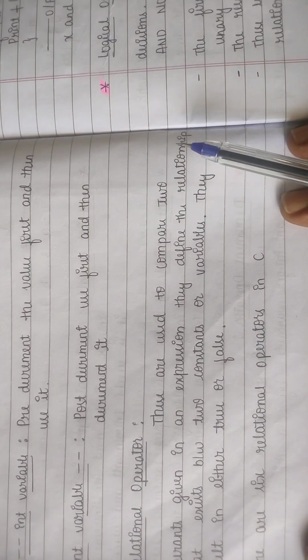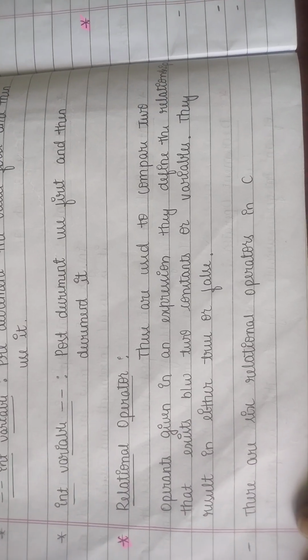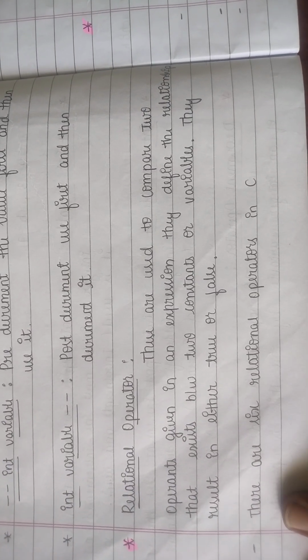Yes. Now next comes the relational operator. The next type of operator is the relational operator.